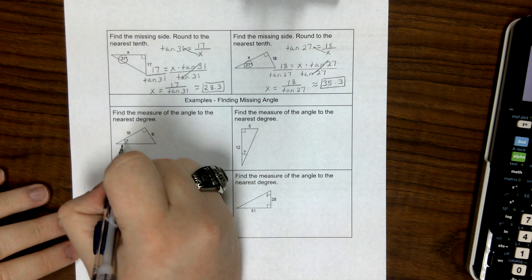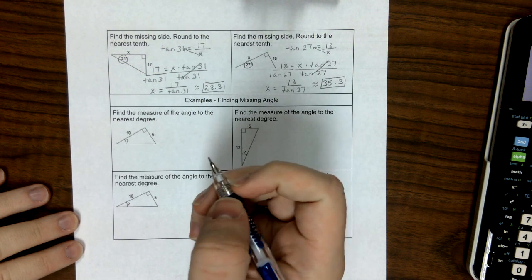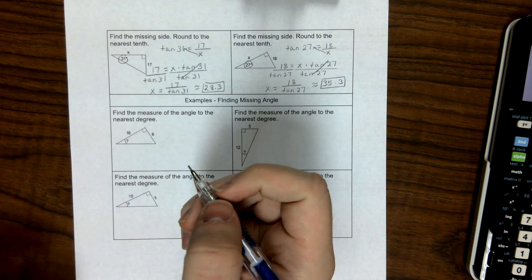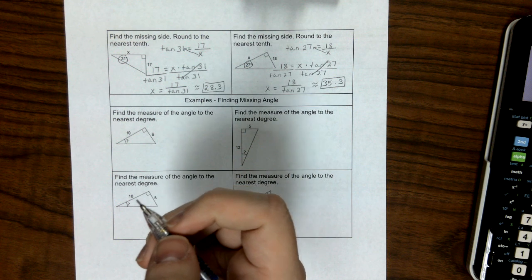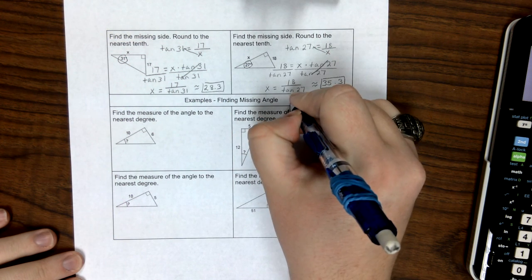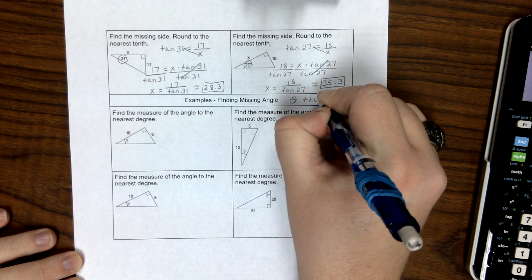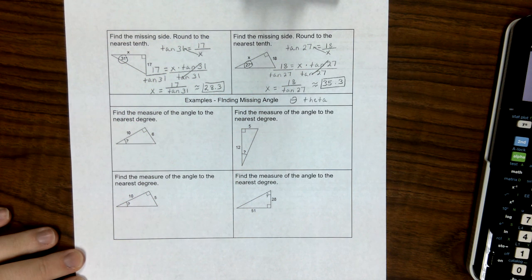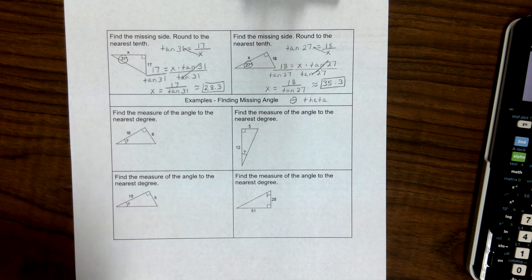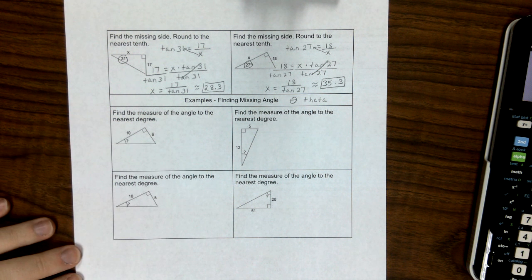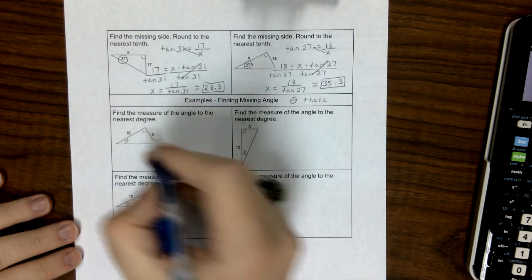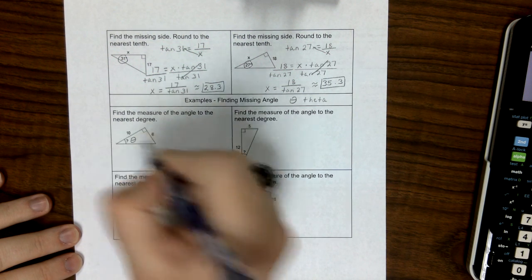We're trying to find this question mark as an angle. A way to represent an angle in math is to use this Greek letter, called theta. That's what I'm going to use in all of these, but if you want to use just a capital X or a capital letter, it doesn't matter. All right, so I'm going to use theta.